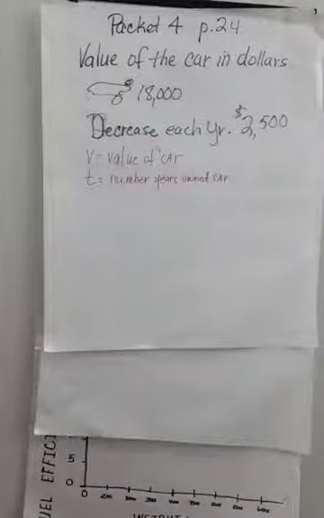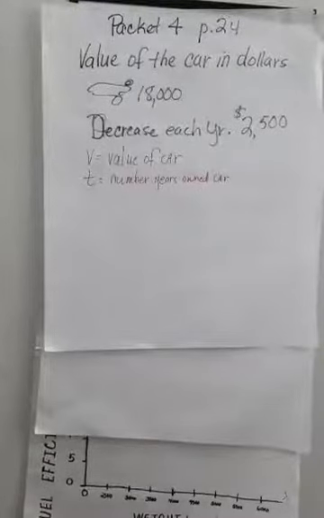Let's say you purchased a car. How much did you pay for that car up there? I know my car looks bad, but how much did you pay for it? $18,000. Not $1,800, but $18,000, okay?